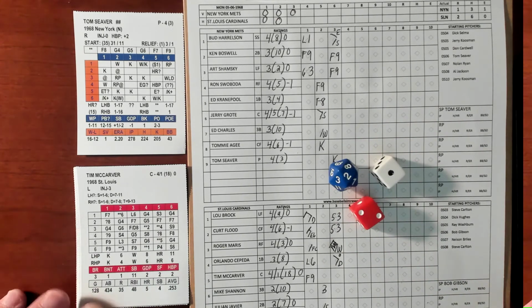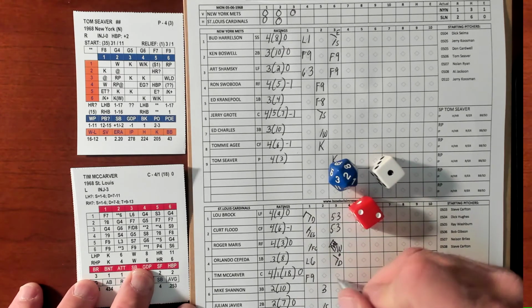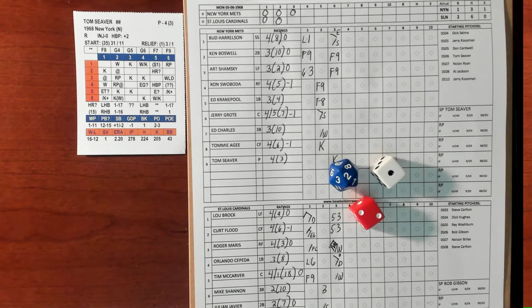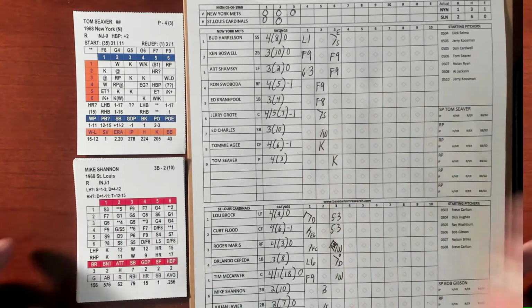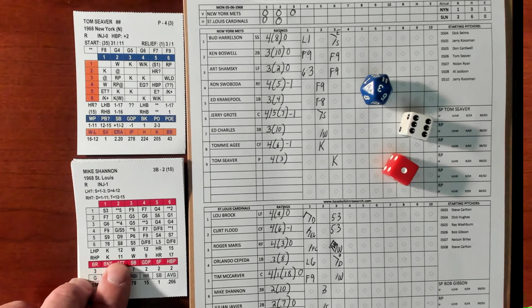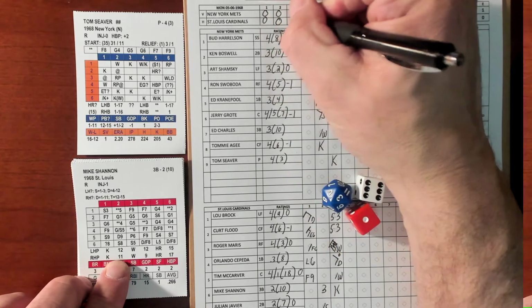2-1, potential walk against a righty. 6-4 is a 2. It's a 2, so we got a walk for McCarver. First and second, 2 outs. Mike Shannon. 1-6. He's a righty, so we got a K+, so you add 10 to that. 21 minus 1 at Shea's is 23. He struck him out. Still 1 run for the Cardinals.